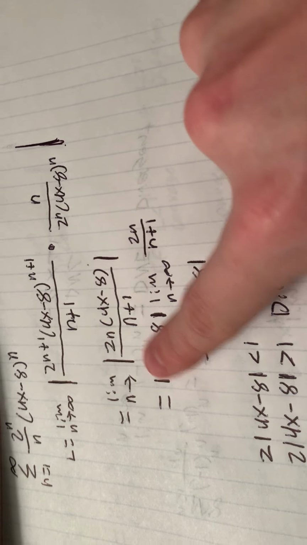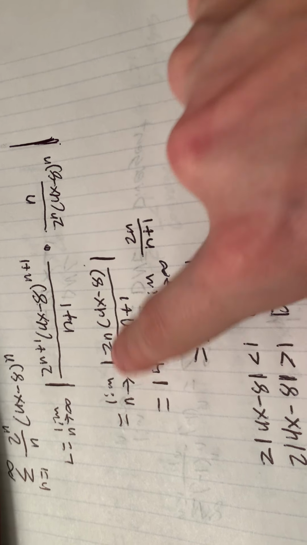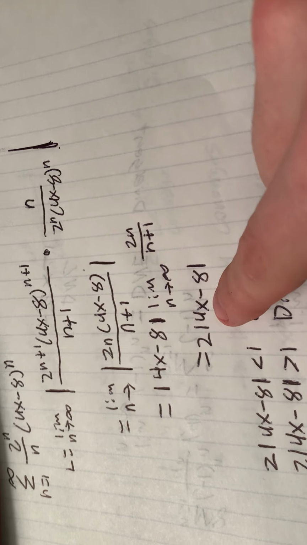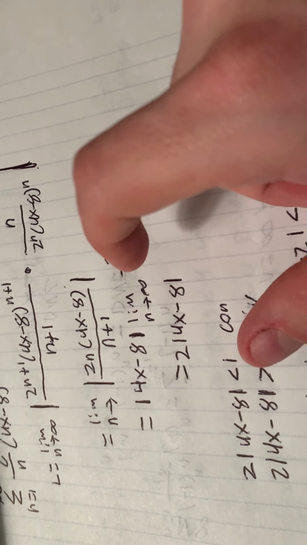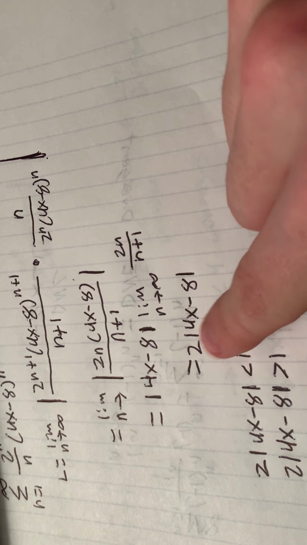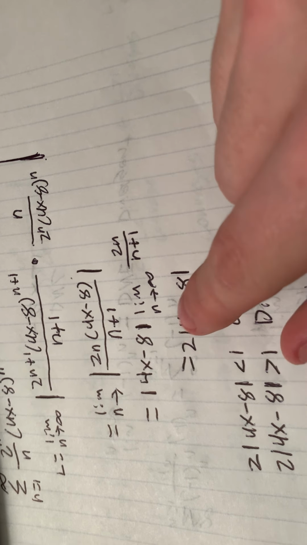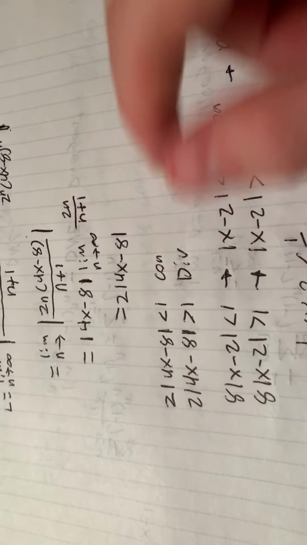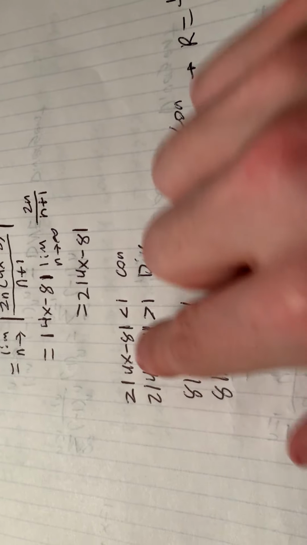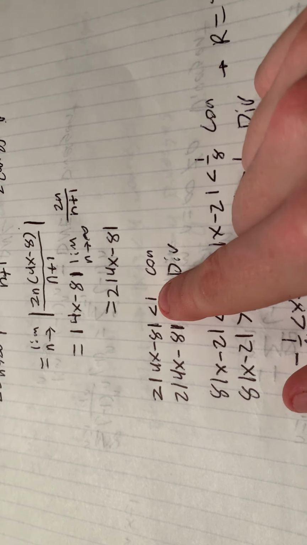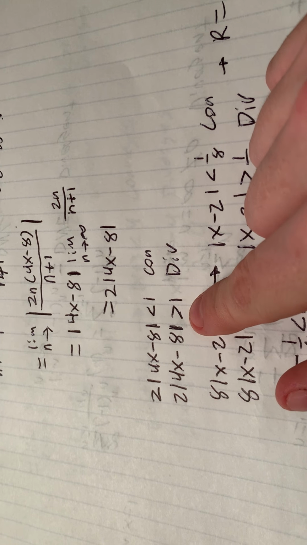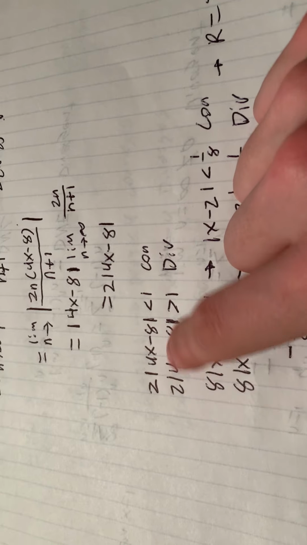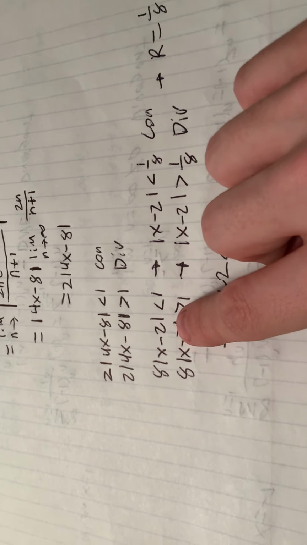Again, you had to pull this out because this does not have to do with your n's. When you do this, that's going to leave you with 2 times the absolute value of 4x - 8. Because if you plug infinity into that, you will just get 2. So then you come down here, remembering that if it's less than 1, it converges. If it's greater than 1, it diverges. So again, just trying to show that there.